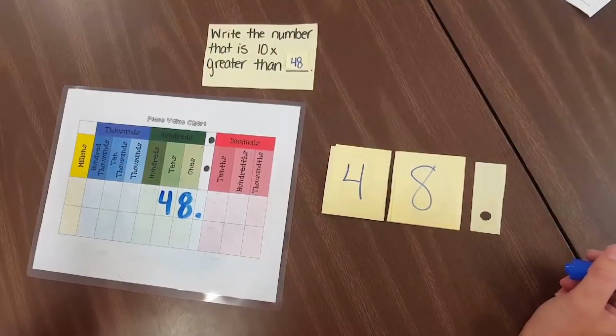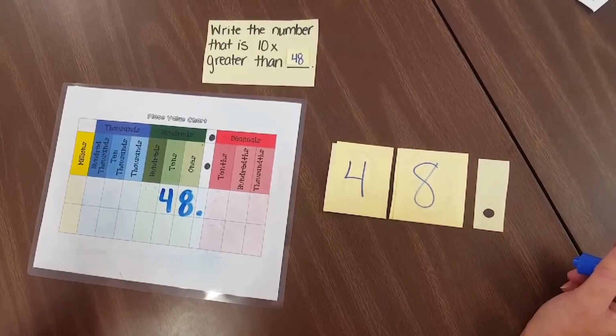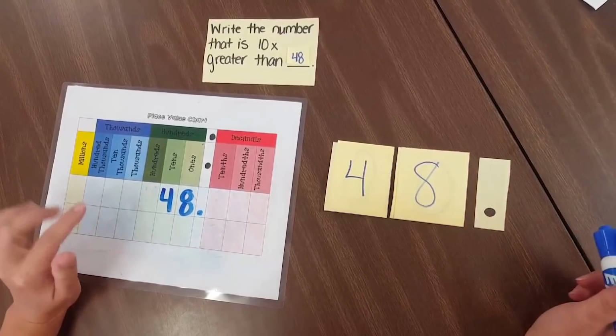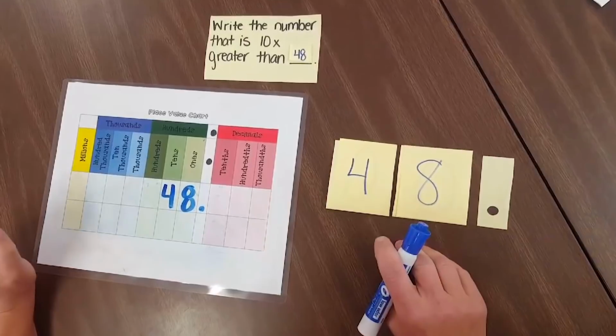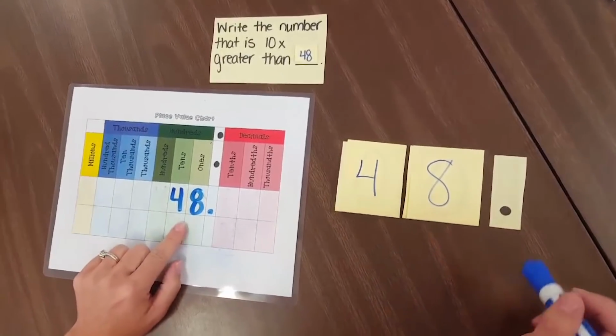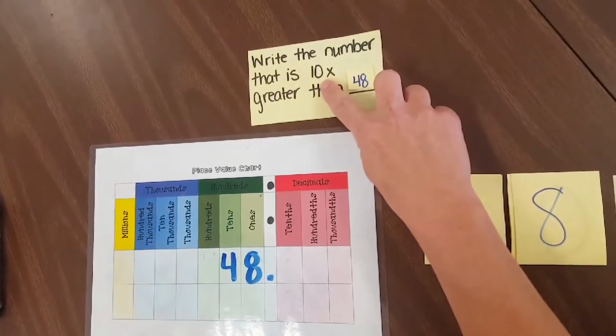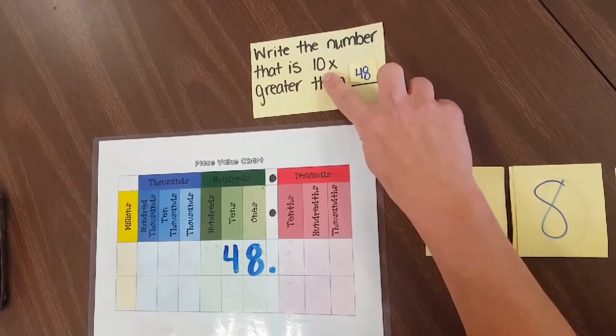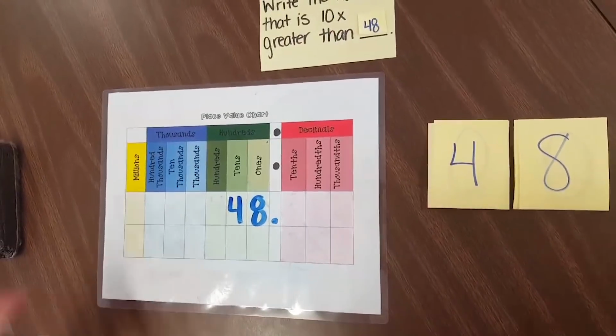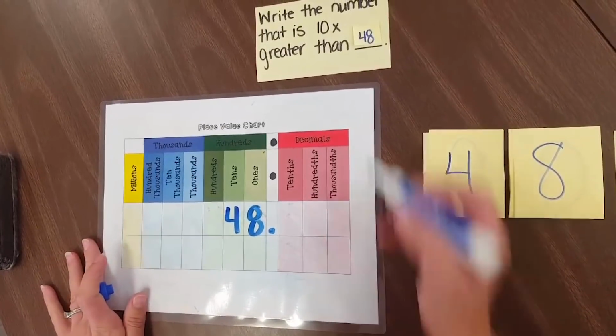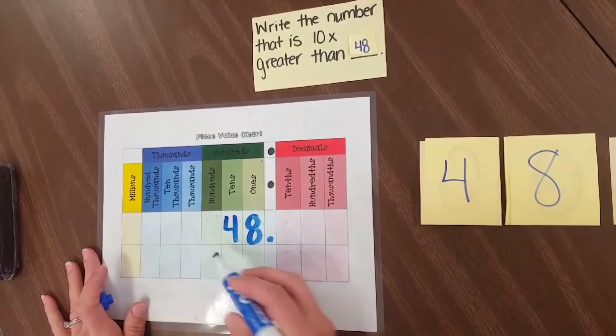We're going to write the number that is 10 times greater than 48. We're going to use two strategies, the place value chart and post-it notes. After you write the number 48 on the place value chart, check to see how many zeros are in the digit that you're multiplying by.